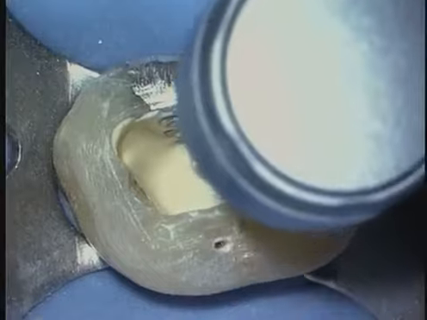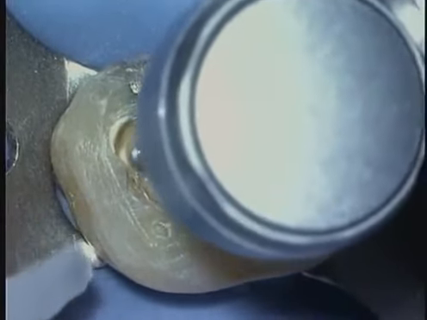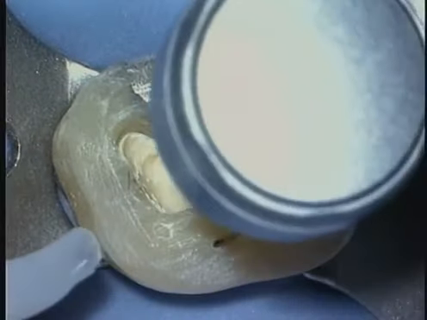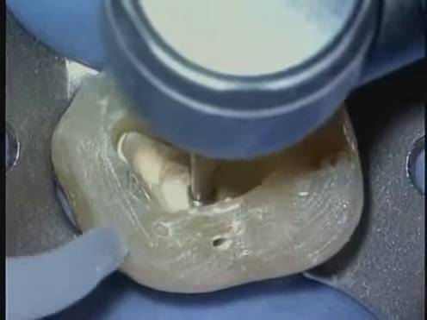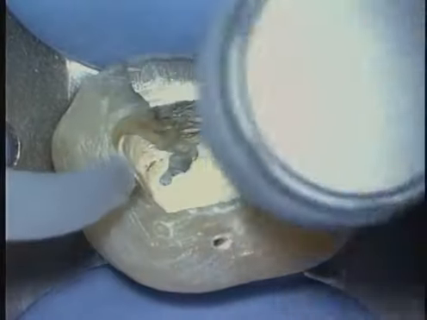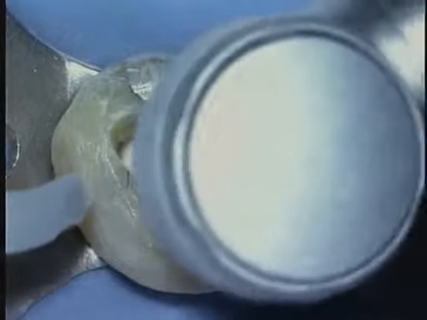Picking the access up in progress, you can see the same kinds of attention to detail need to be followed from case to case. We need to disassemble and remove all the previous restoratives. Getting the restoratives out of the tooth is going to give us the vision we're going to need to begin to chase for extra canals.